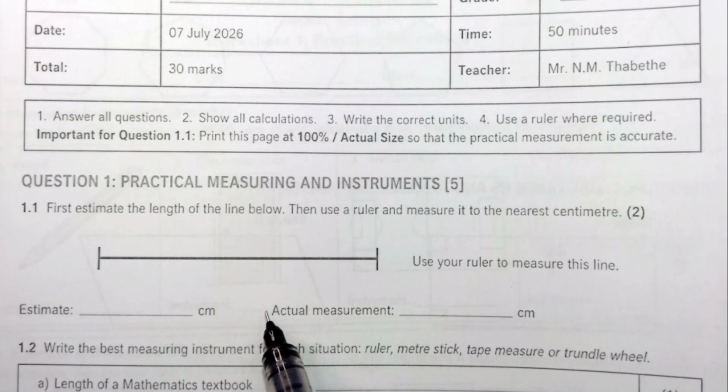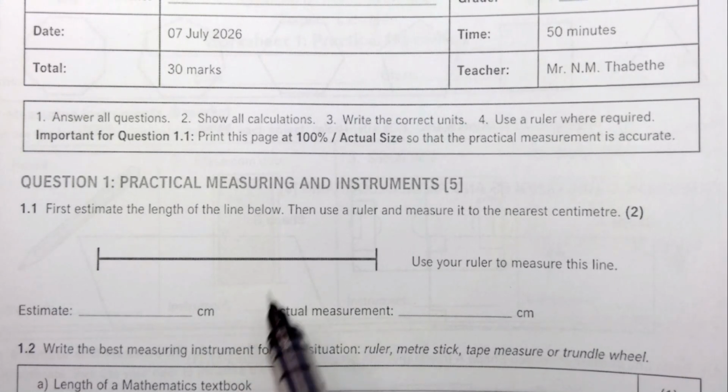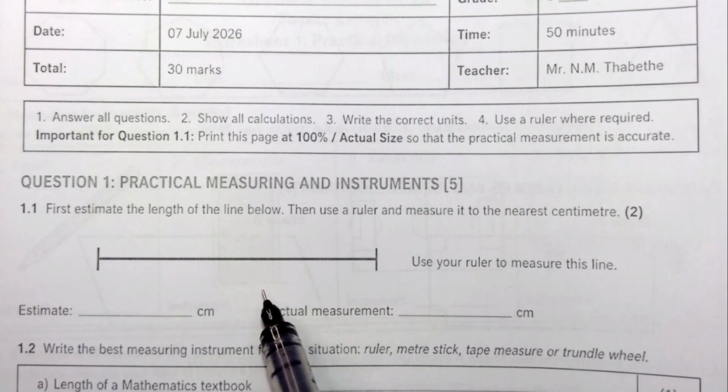Maybe look at it. Some can say it's 5 centimeters, some can say it's 4 centimeters, some can say 3. Remember, there will be no wrong answer, but for sure you can't say this is 30 centimeters. It's too long for that. So you need to estimate around that. Can be 6, can be 4, can be 5, can be 3.5, can be 4.2, but you need to make sense even to yourself when you are estimating, right?